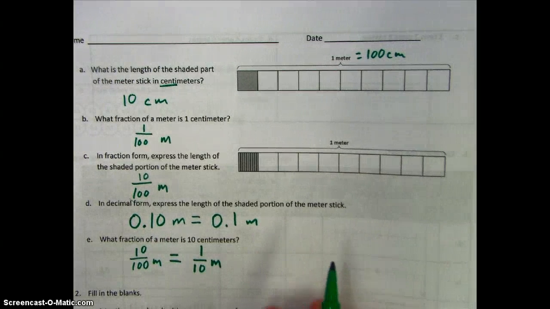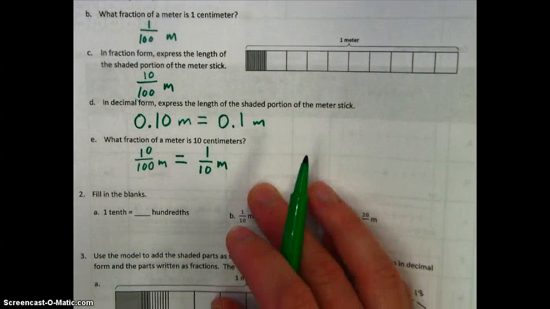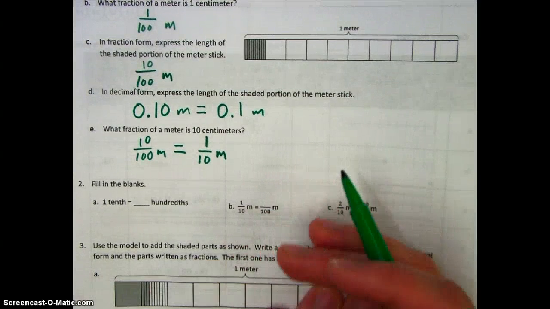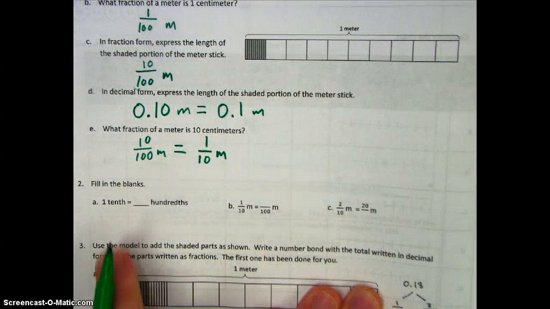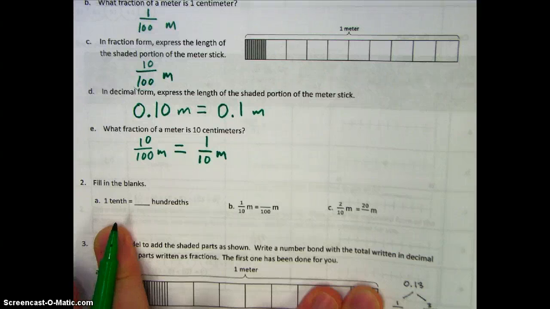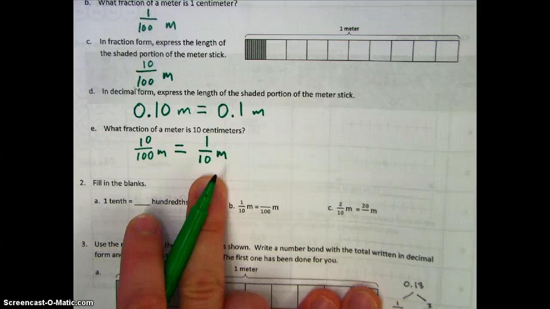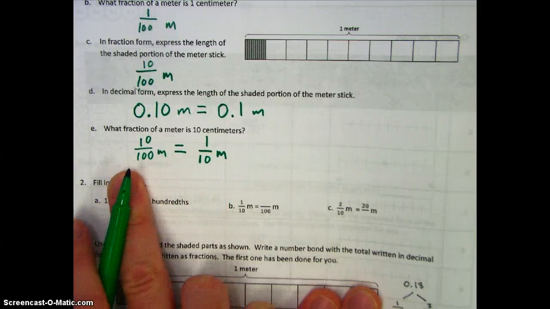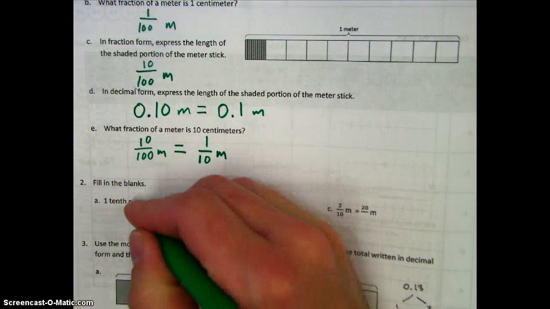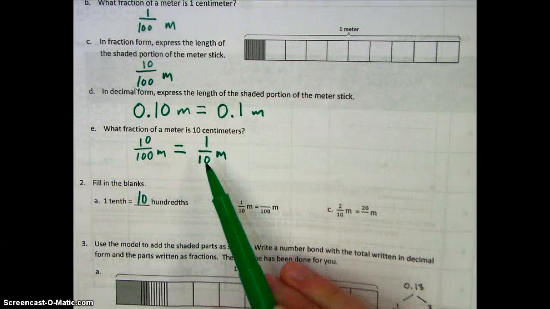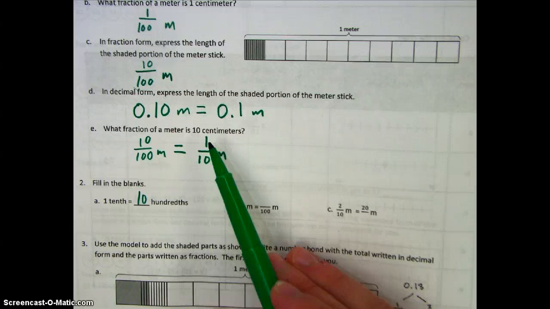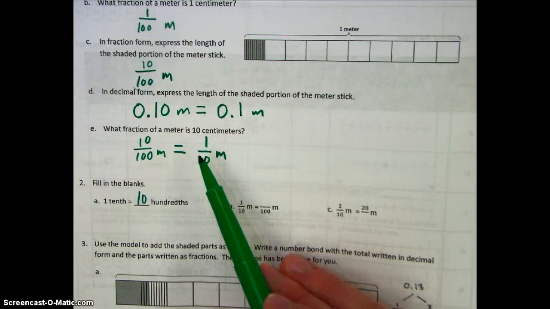So now moving on to question 2. If we're going to fill in the blanks, 1/10 equals how many hundredths? So going back up to look at what we did over here in E, we can see that 1/10 equals 10 hundredths.